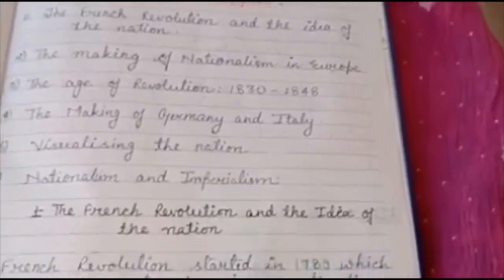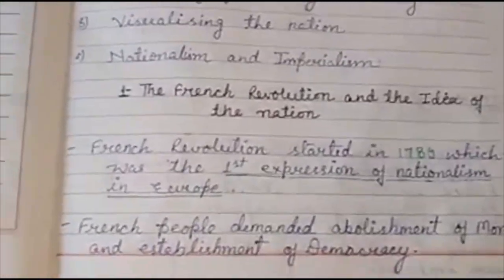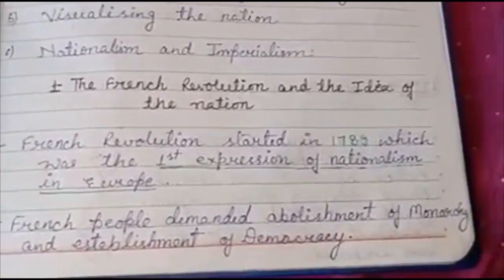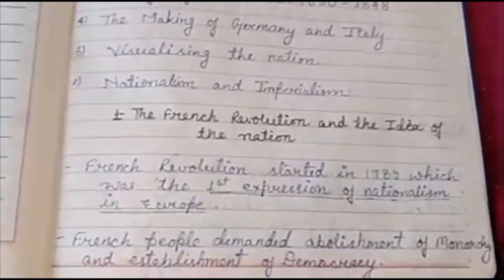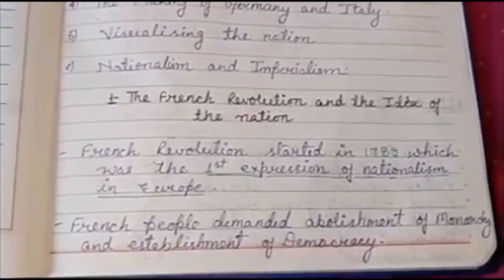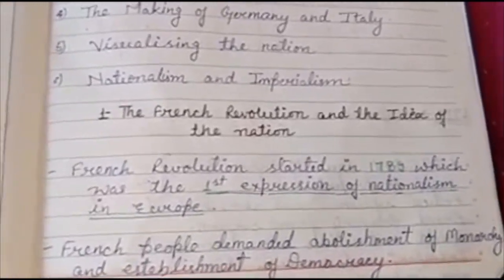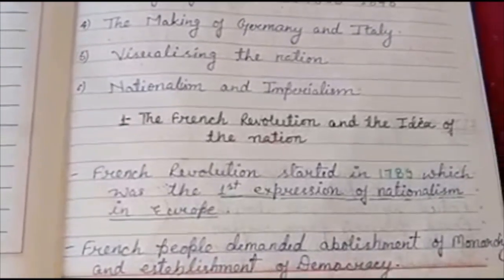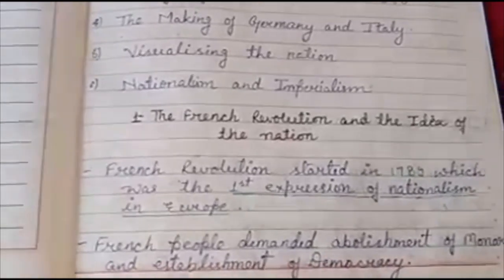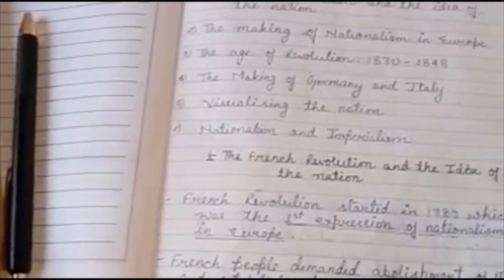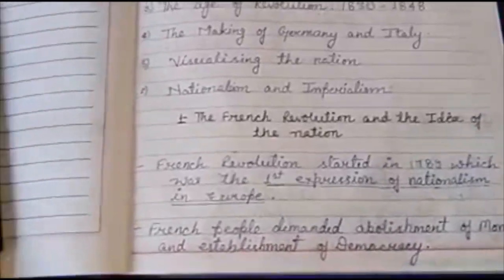So we'll start our first subtopic, the French Revolution and the idea of the nation. The French Revolution started in 1789, which was the first expression of nationalism in Europe. As you know, students, this is a particular line: the French Revolution was the first expression of nationalism in Europe. How can you say that? Or justify the statement.